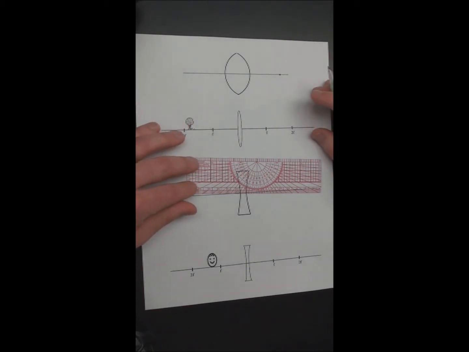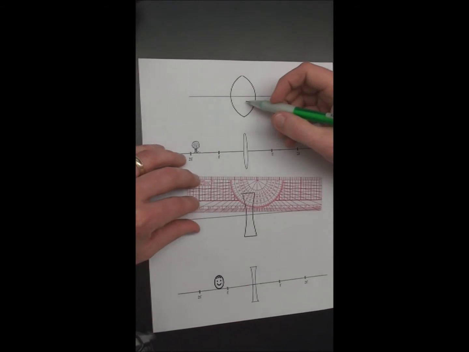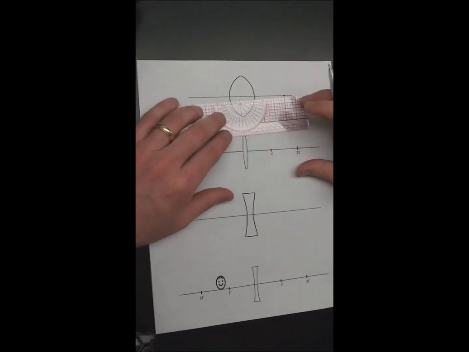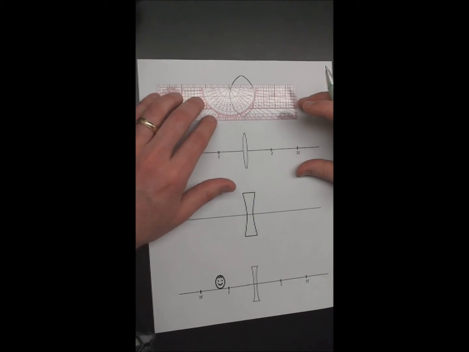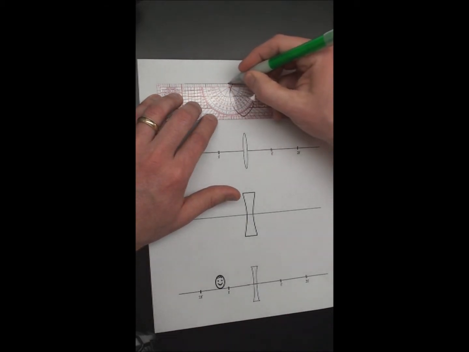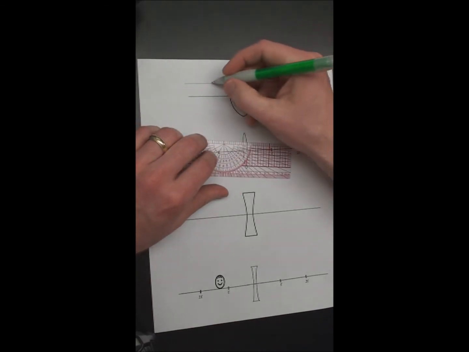So in our lab we did a few days ago, we looked at a convex lens like this one, and we looked at the light that came in it. We found that parallel rays of light came in, and they bent toward the focal point. I'm going to show you that. So I'm going to draw a parallel ray of light that's coming towards this convex lens.